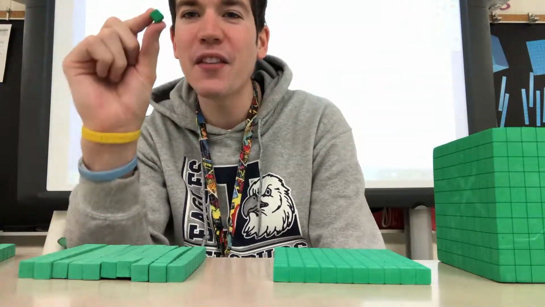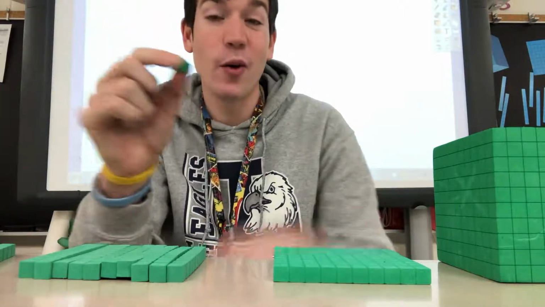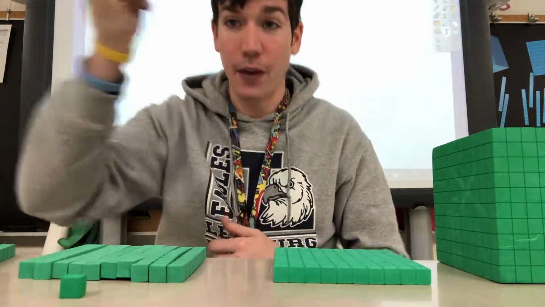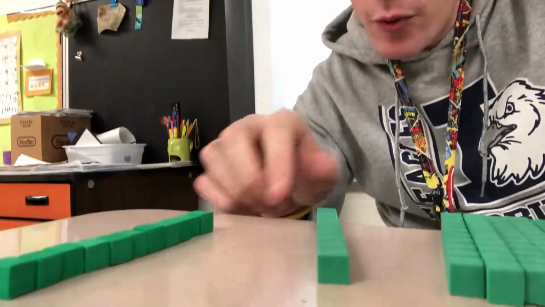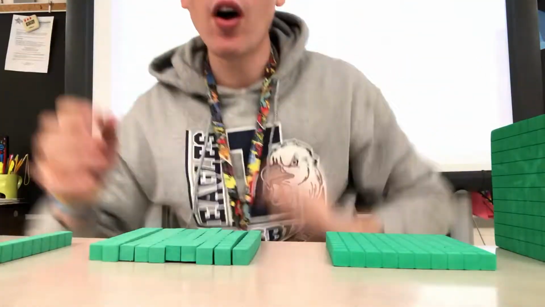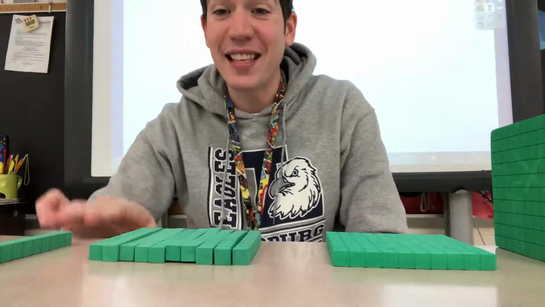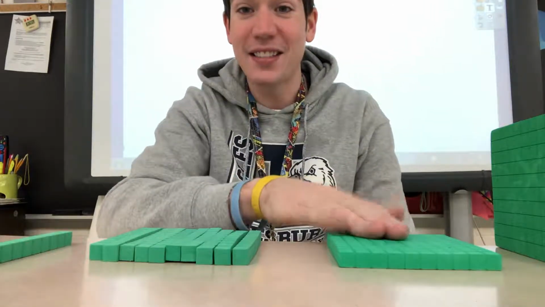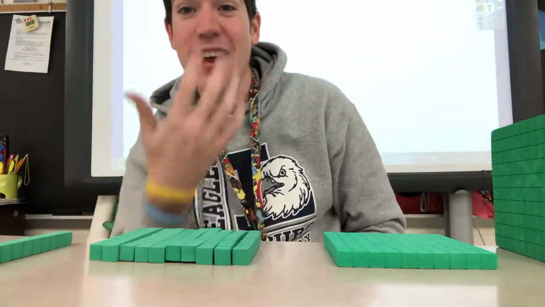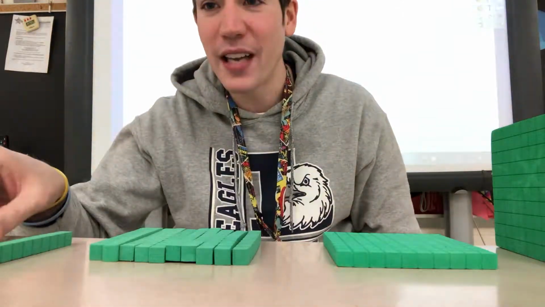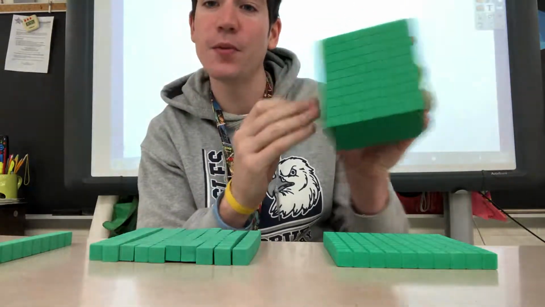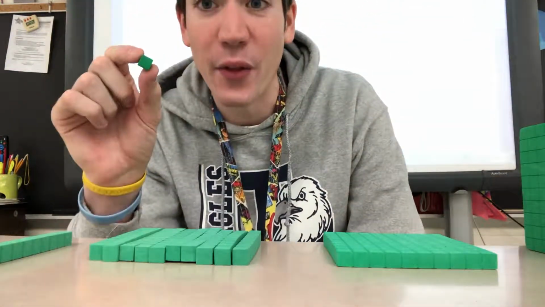So we're trying to think, how many of these does it take in order to make one of these large cubes? Well, one place I start out is that 10 of these ones is equal to one of these tens. Because it takes 10 of those ones to make one of these pieces, it takes 10 of these pieces to make one of these, and it takes 10 of these to make one of these. We're thinking 10 times 10 times 10 means that it would take 1,000 of these little cubes to make one of these large ones. So we call these pieces 1,000ths.